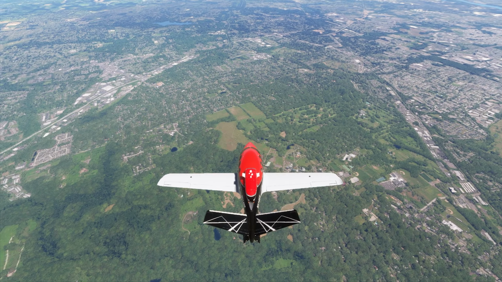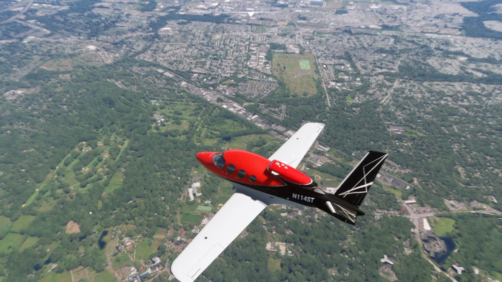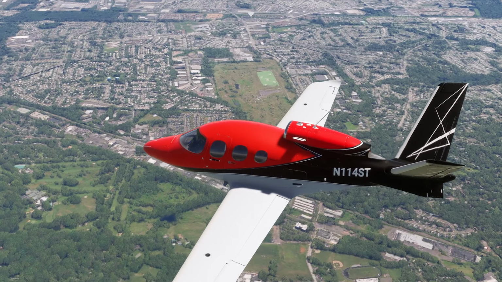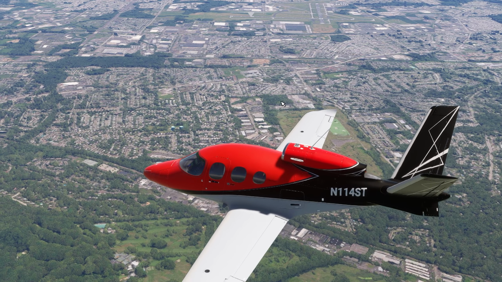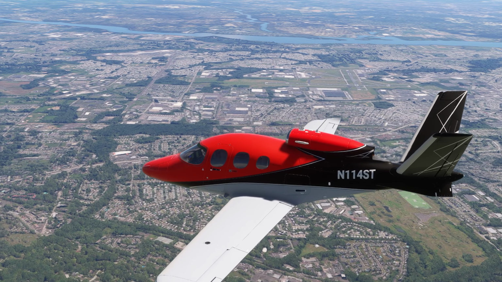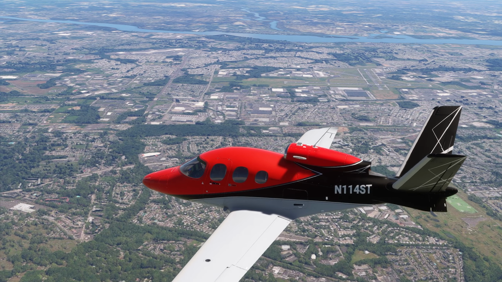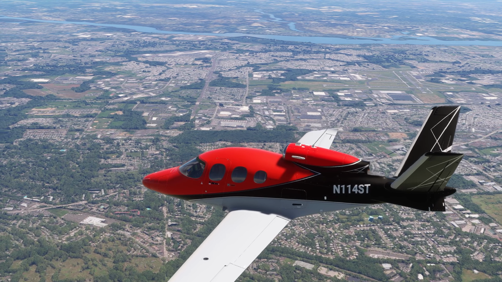Oh, maybe that's the airport right there. Oops. Zooming out on my plane, but based on the layout and the look, yeah, I believe that's the airport right there. So we're going to be coming in on the runway that is closest to the direction we're going right now.